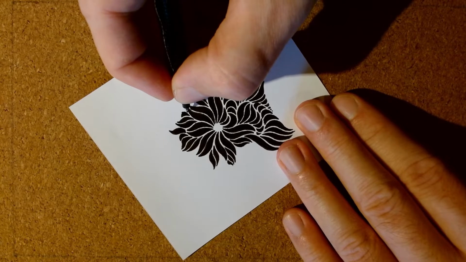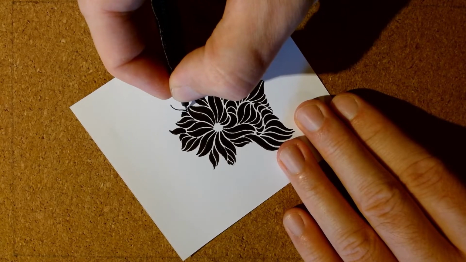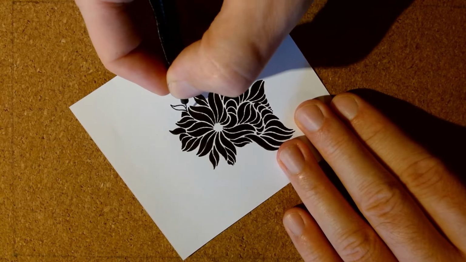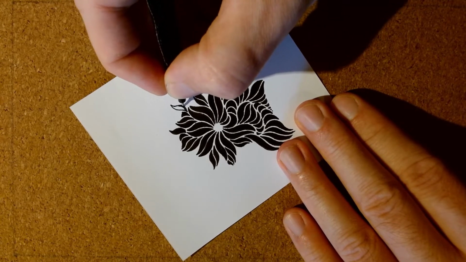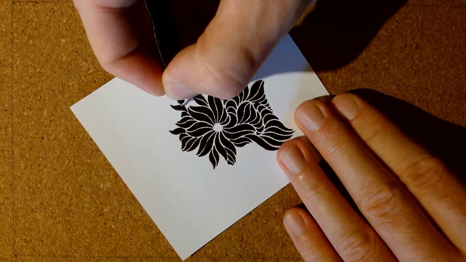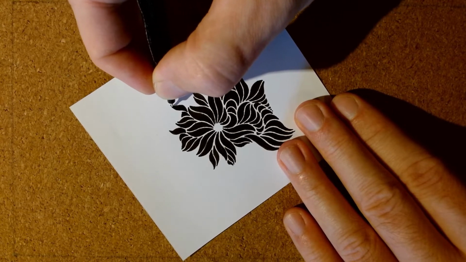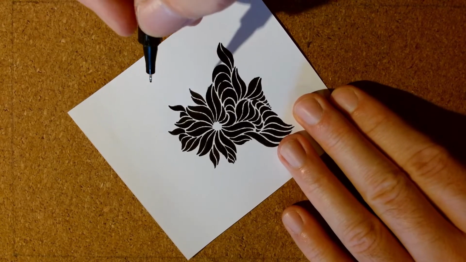Okay, and another wave here. Okay, now we are getting somewhere. Okay.